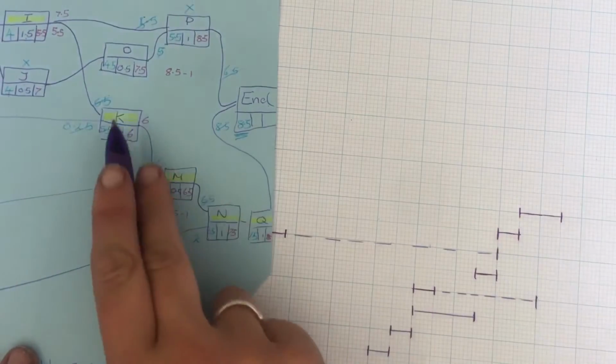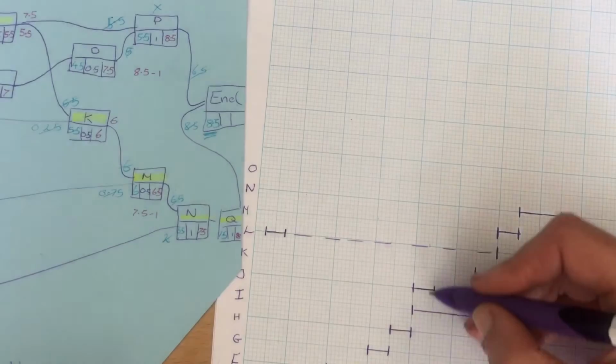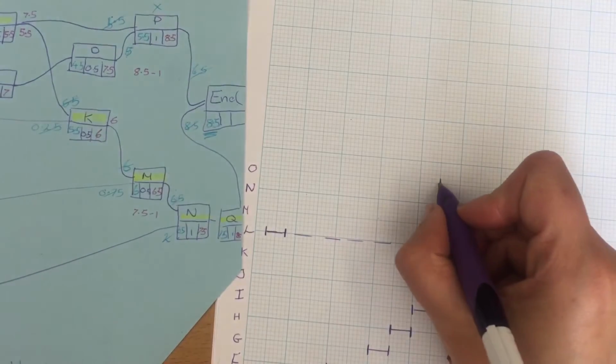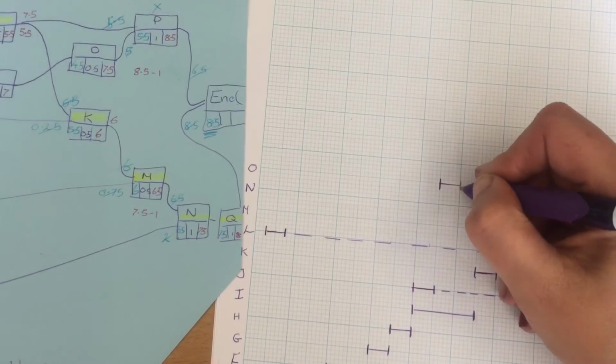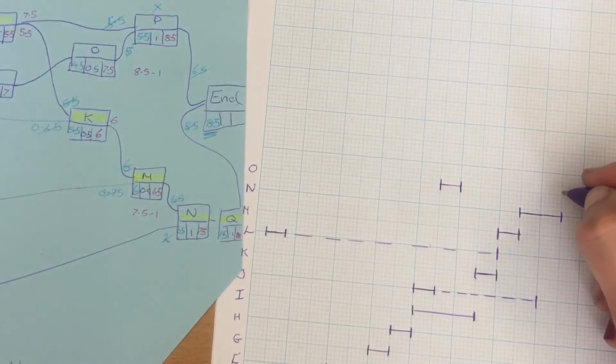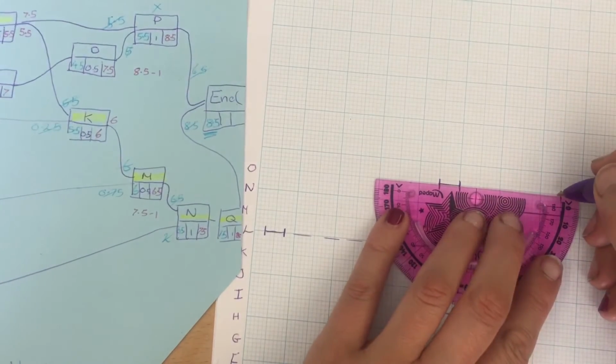O starts at 4.5, so 4.5 is there. O starts at 4.5, goes along 0.5, but has to finish by 7.5. So we are going to need this bit to come in as float.